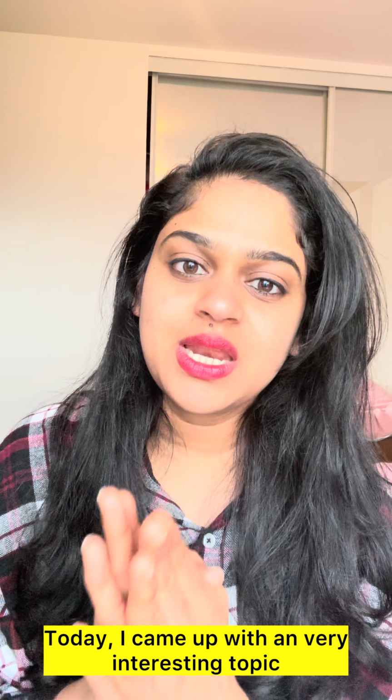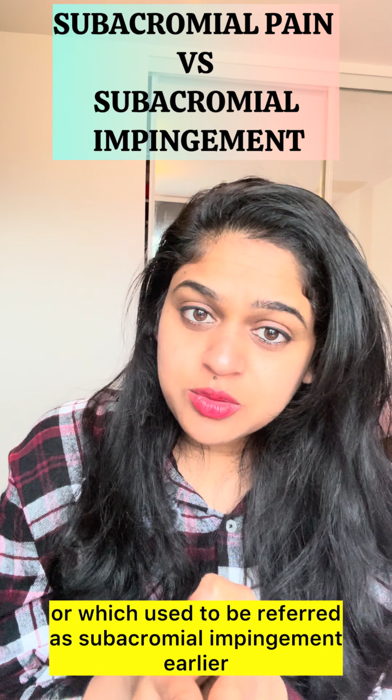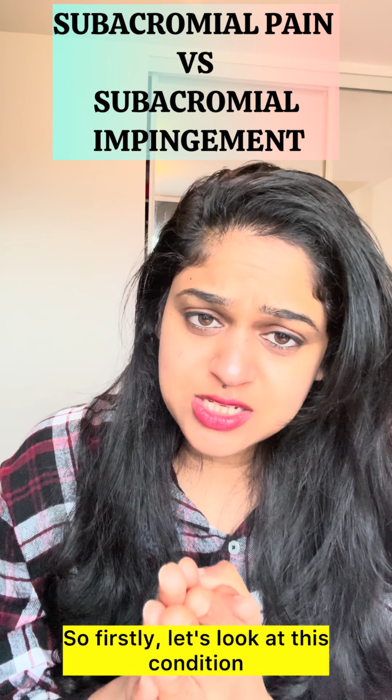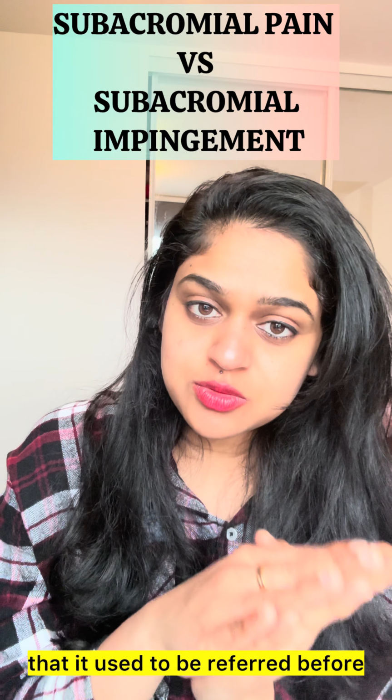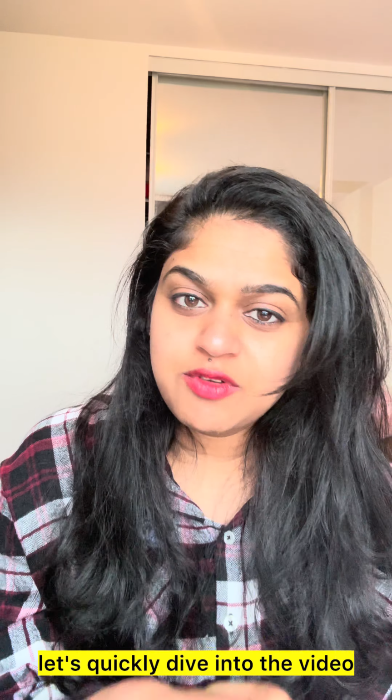Today I came up with a very interesting topic, that is subacromial pain syndrome, which used to be referred to as subacromial impingement earlier. So firstly, let's look at this condition according to the term that it used to be referred to before, that is subacromial impingement. If you find this really interesting, let's quickly dive into the video.